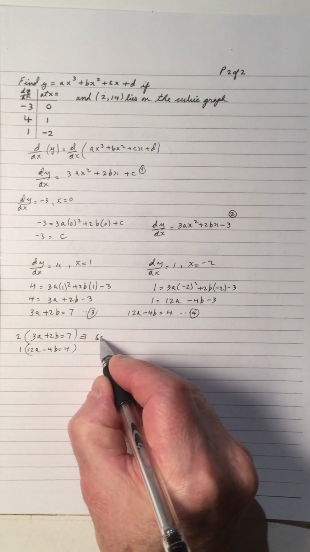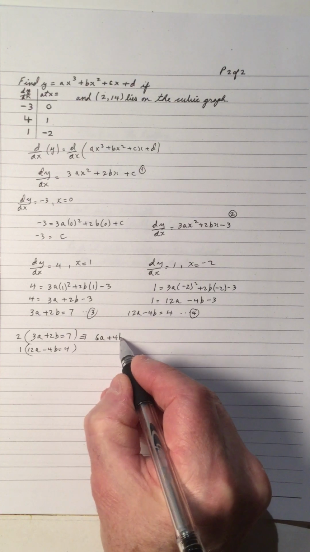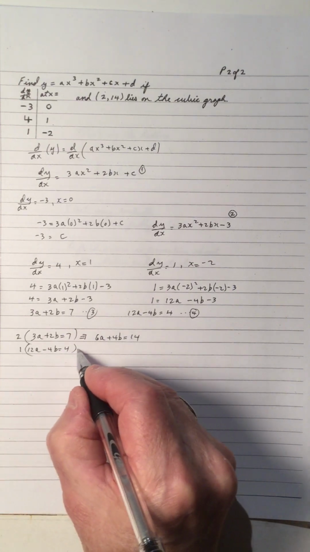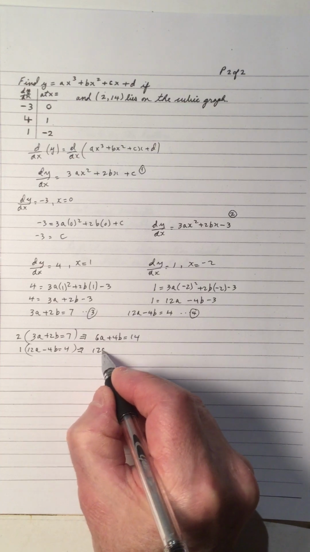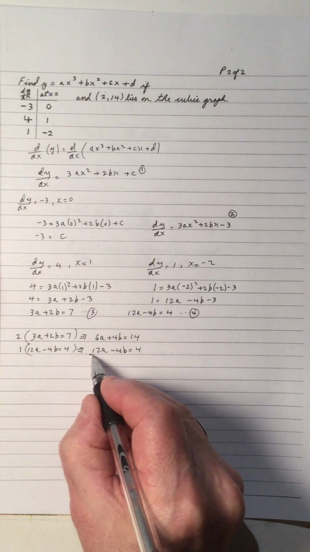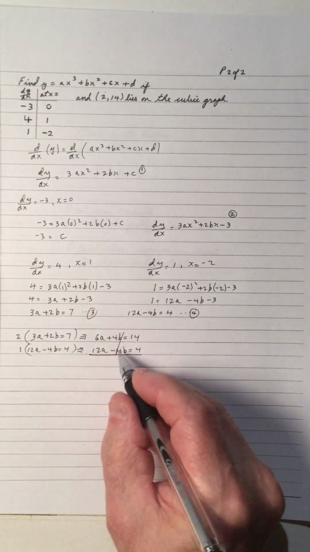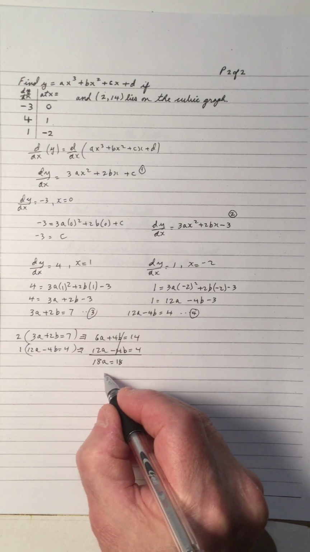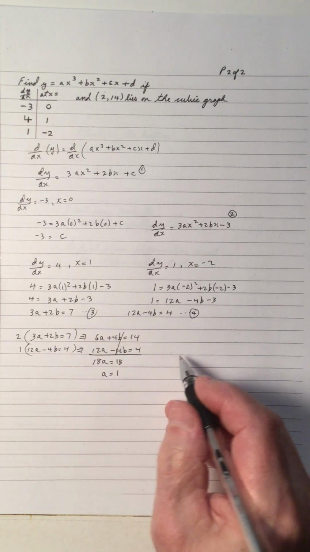So it gives me 6A plus 4B equals 14. Multiply by 1: 12A minus 4B equals 4. Add them up. We get 18A equals 18. Divide by 18, A is 1.